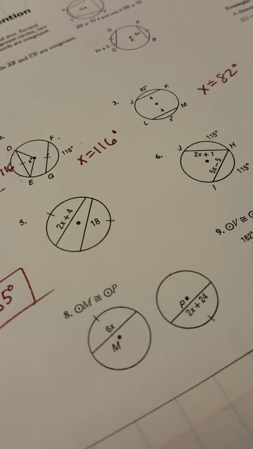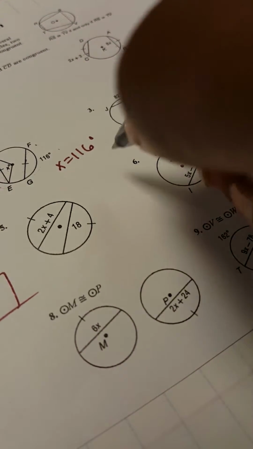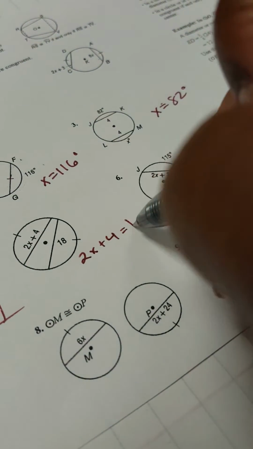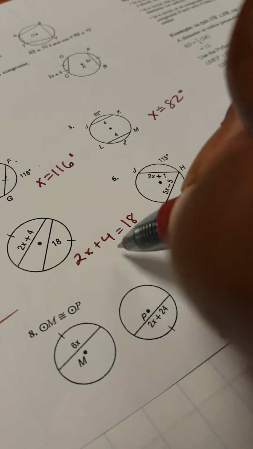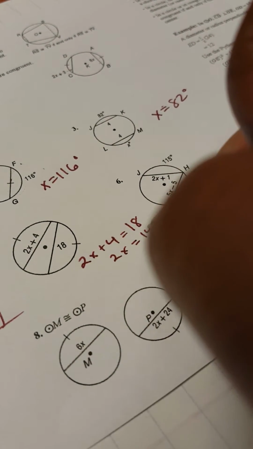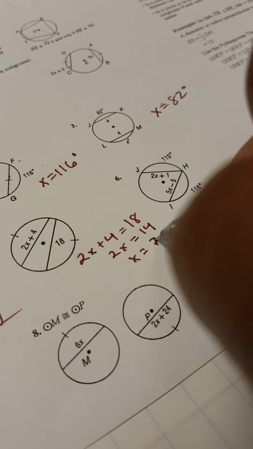How would you set up number 5? 2x plus 4 equals 18. So then I will subtract 4. So 2x equals 14. So x equals 7.